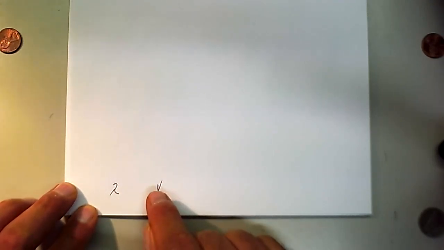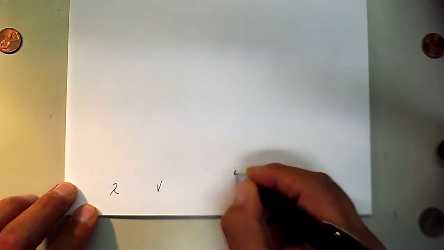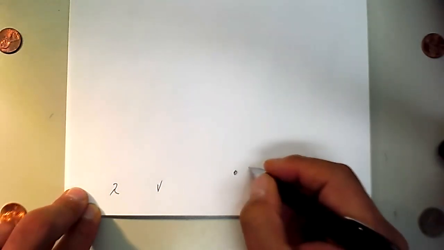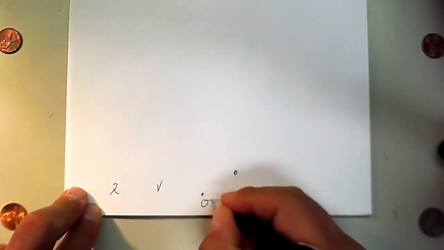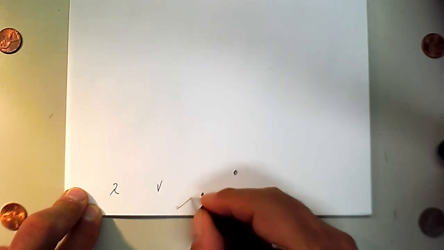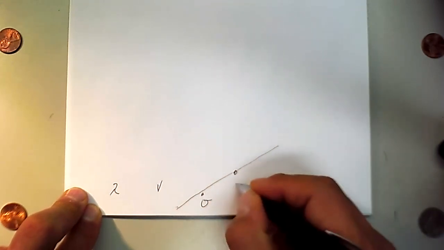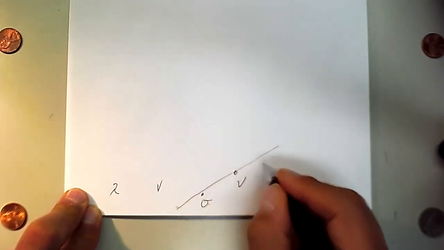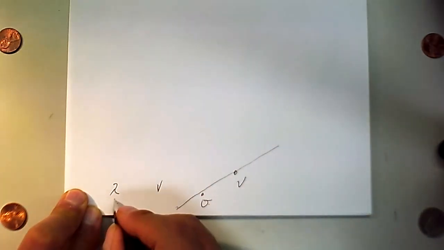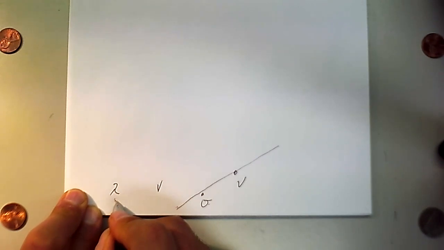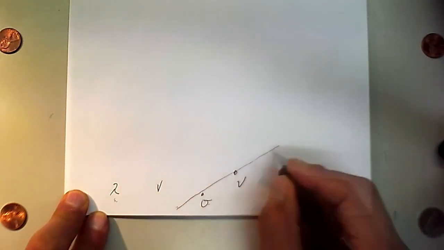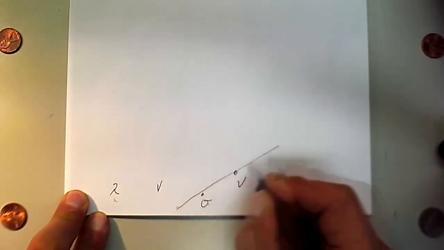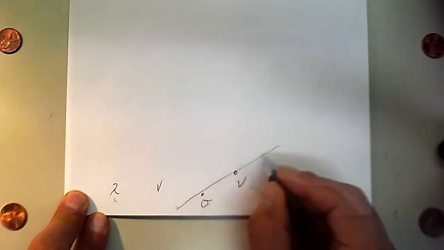It's just a point somewhere, and then there's the origin. Any point on this line through v and the origin is also an eigenvector corresponding to this lambda. So what I'm trying to say is that the eigenvector is not unique. There's many of them. What is unique is the direction.